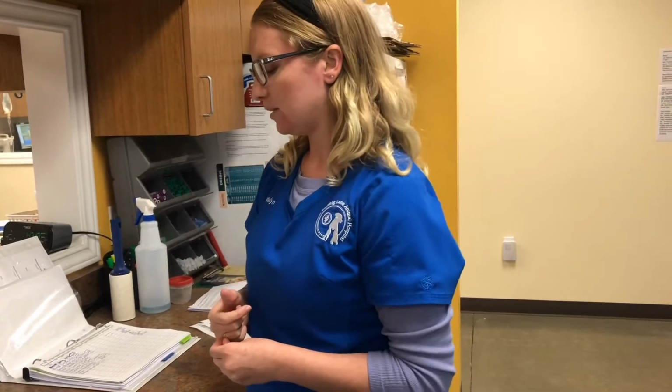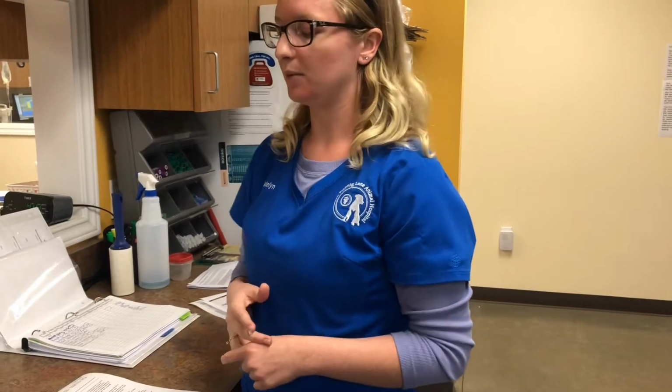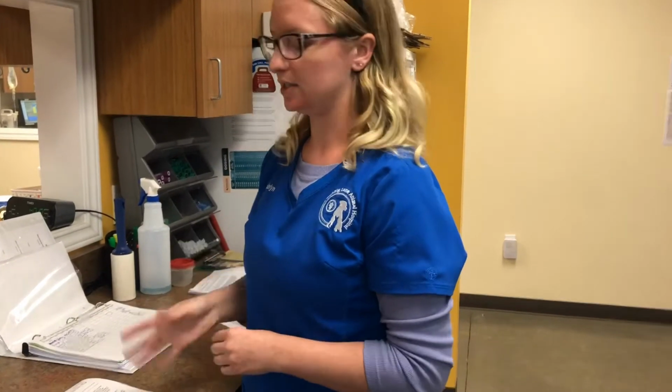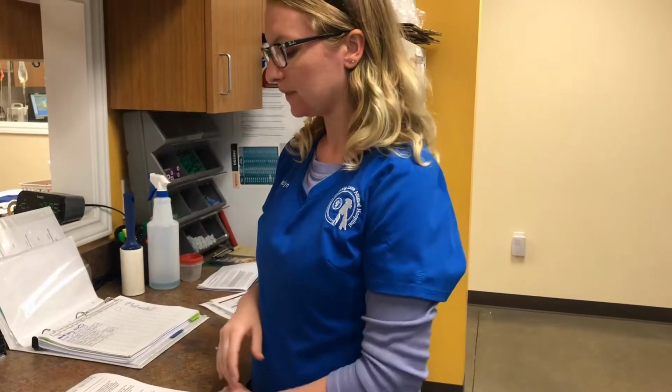Some side effects to be aware of for Onsior is it can cause some mild GI upset, and it can also cause some kidney problems, but we know that our patient does not have any pre-existing kidney problems, so Onsior would be a good choice for them.